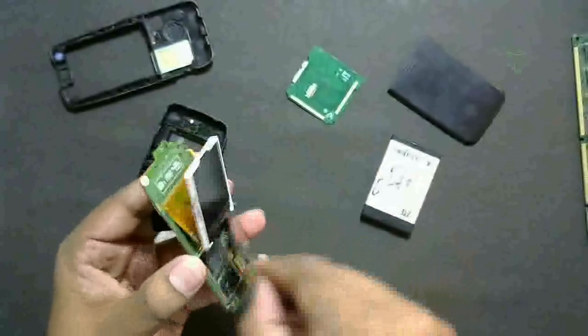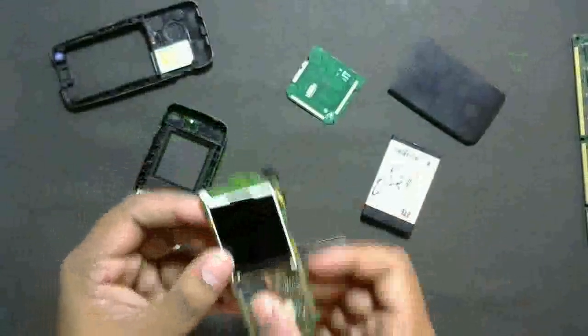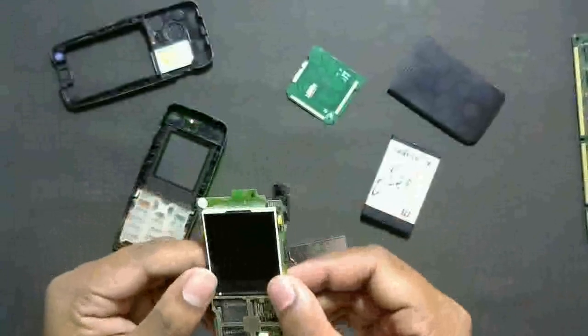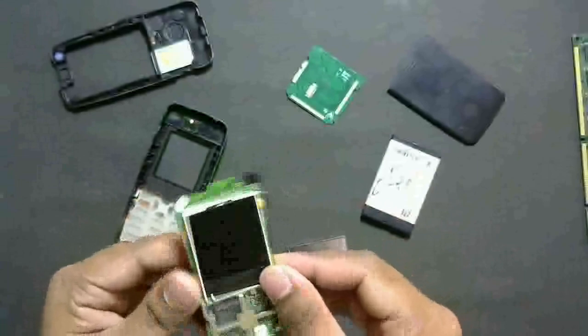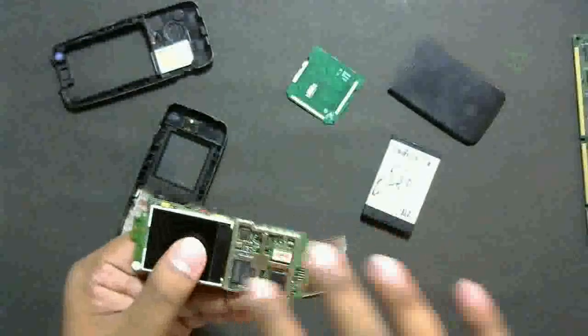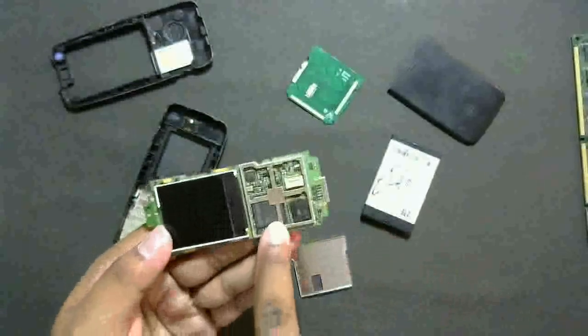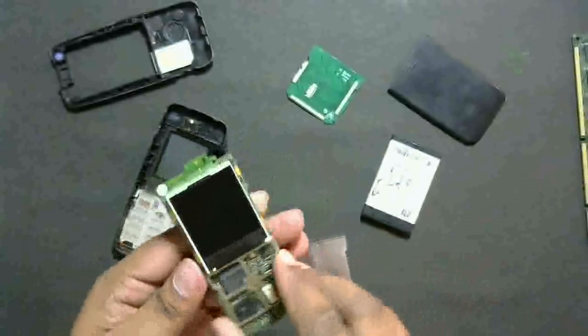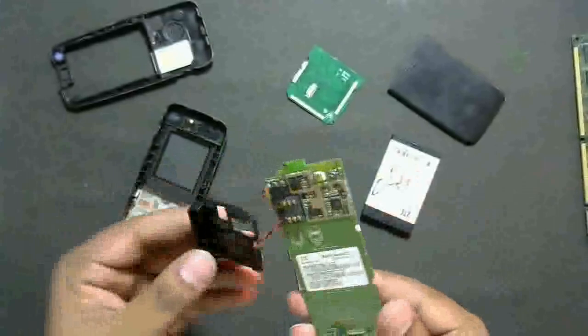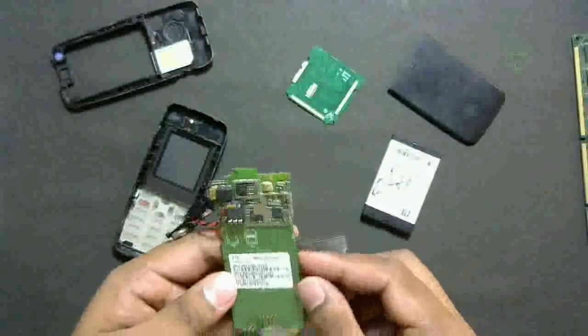the GSM chips. See, this is Qualcomm's MSM6000 chip. This is what communicates with GSM, and there are a couple of other chips supporting the display and power supply, taking care of battery charging and all.